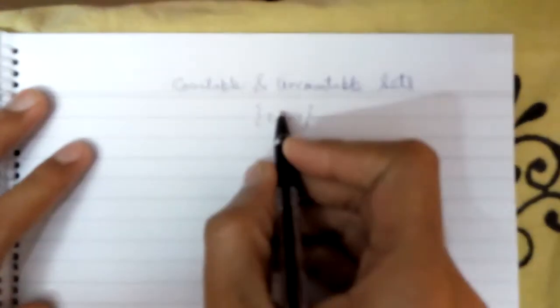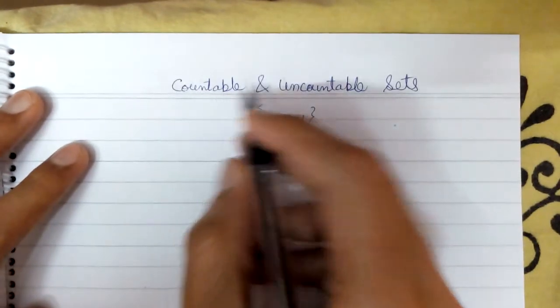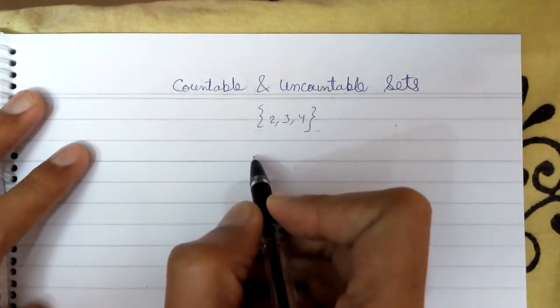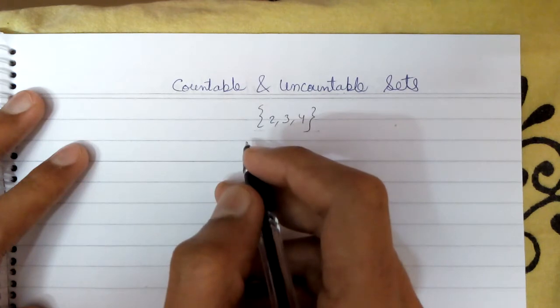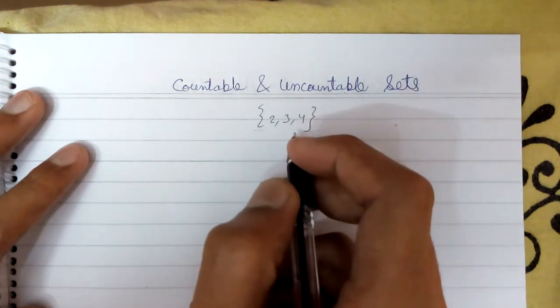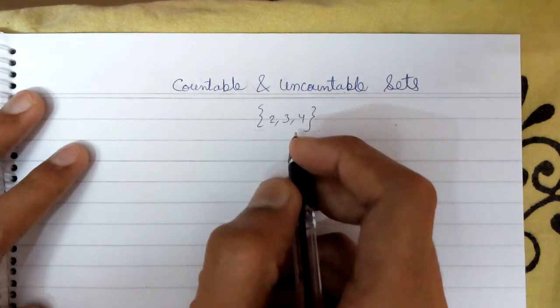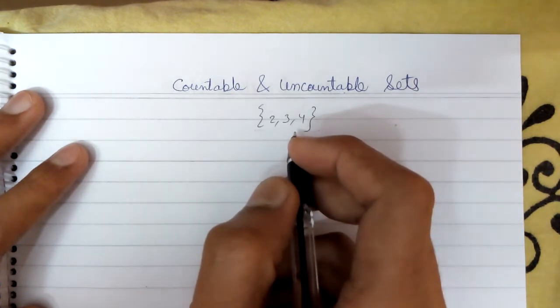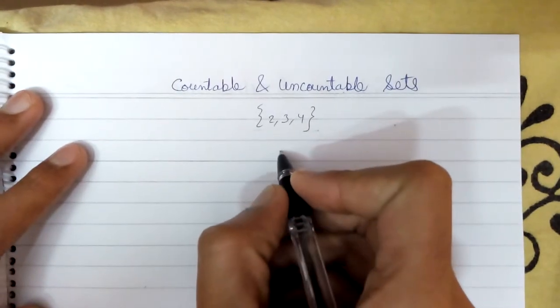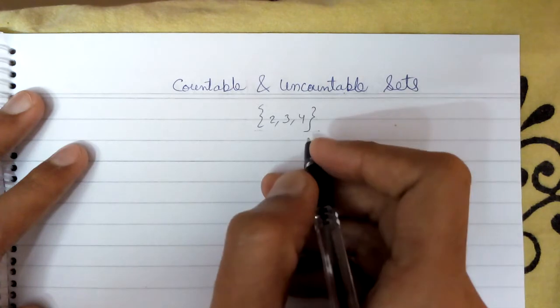Hello friends, today we'll be looking at what are countable and uncountable sets. All the finite sets are countable. All the infinite sets which can be shown mapping to the set of positive integers are called countable. So positive integers is an infinite set, but still it's countable.